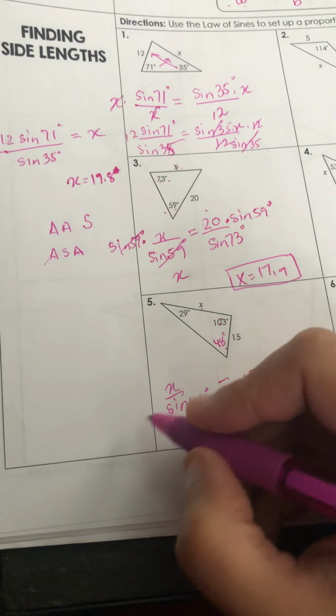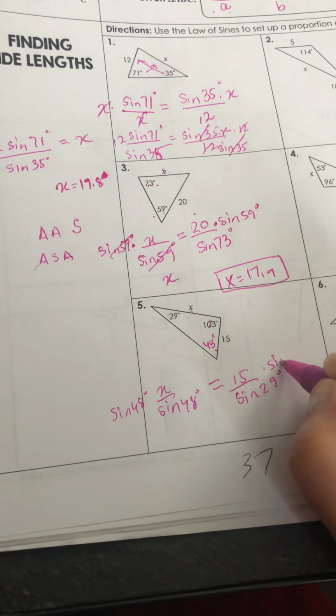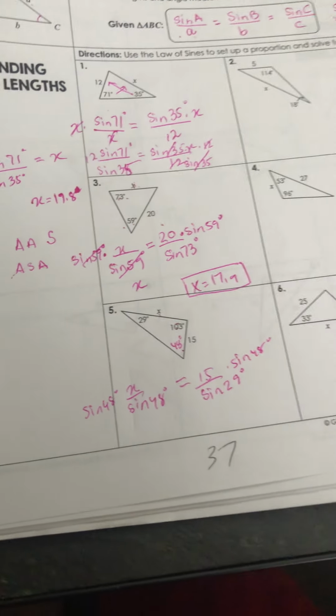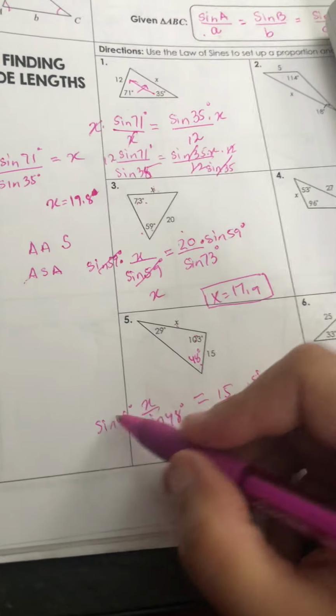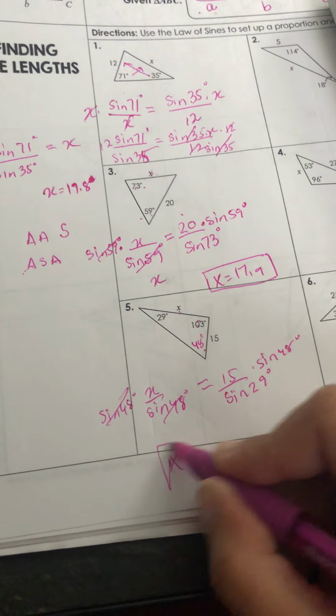This works for any oblique triangle. So now I'm going to multiply both sides by sine of 48 degrees. I'm going to plug it into my calculator. This cancels. I get x equals 23, which is the side length.